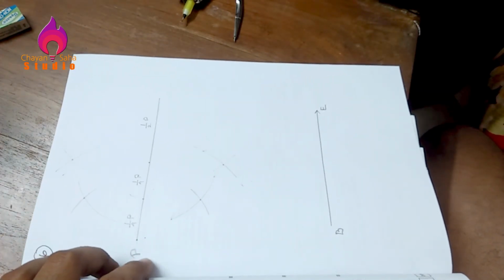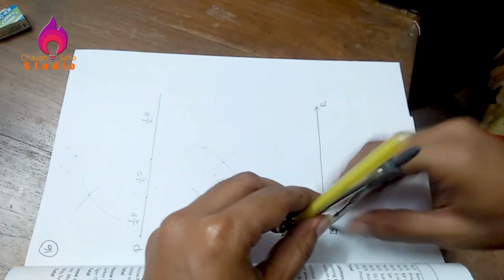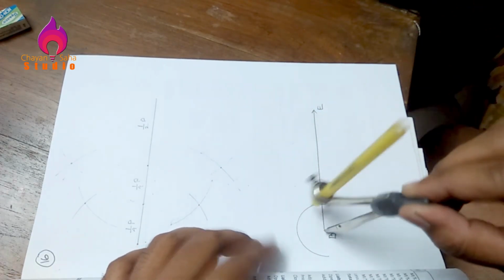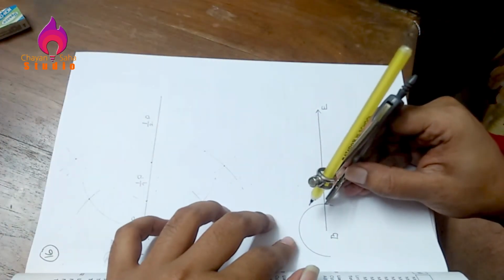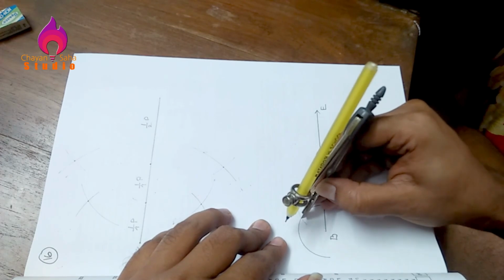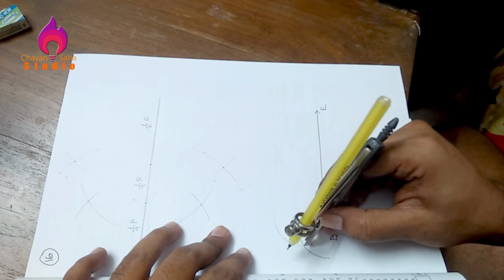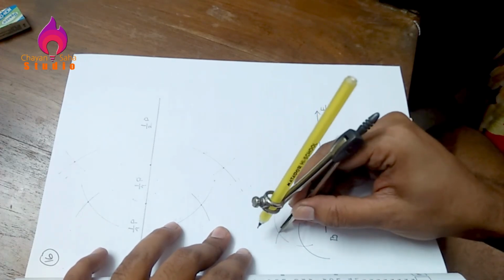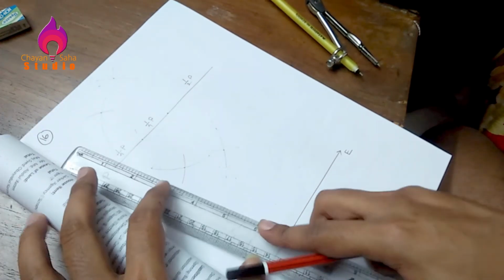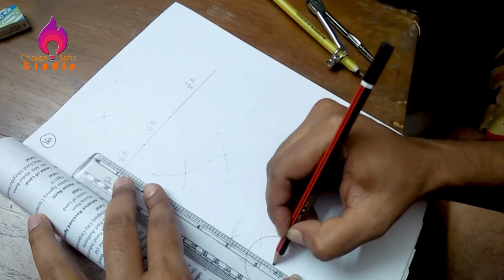Also now, it's pretty easy. Now draw a perpendicular from point B. Since this is a square, you have to make sure that all angles are 90 degrees.